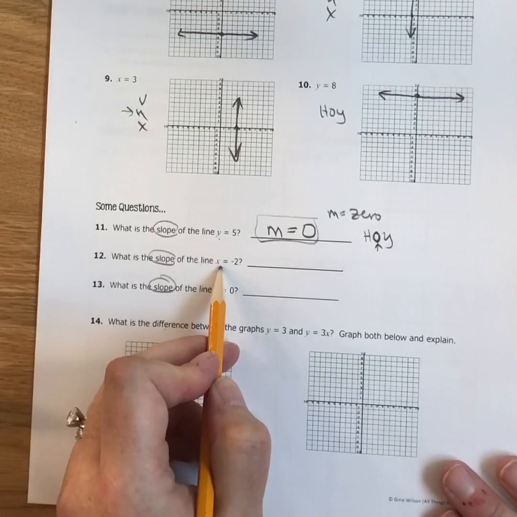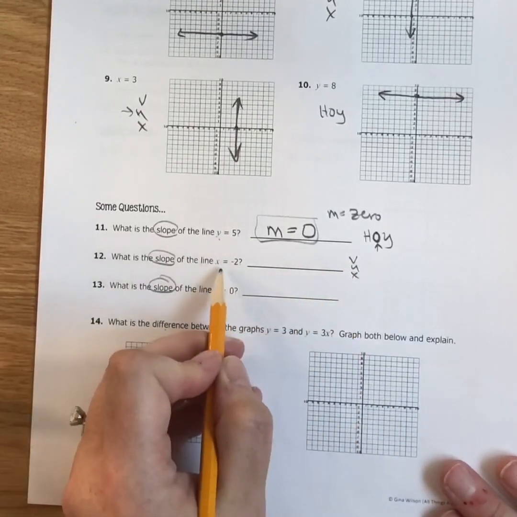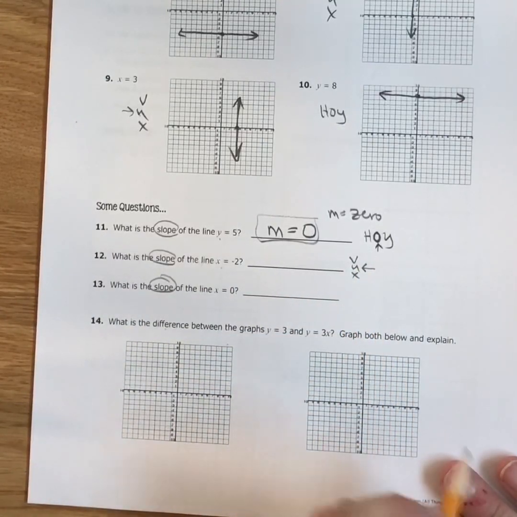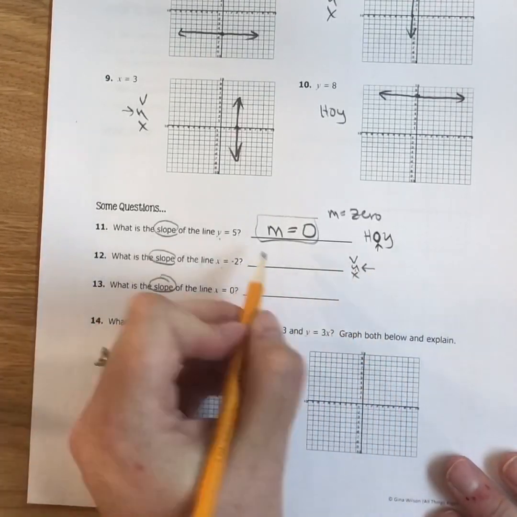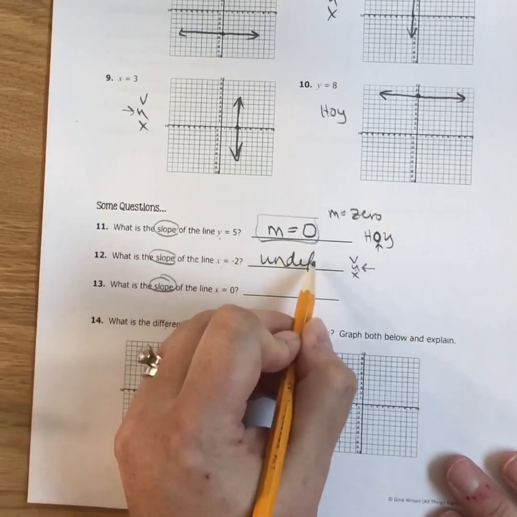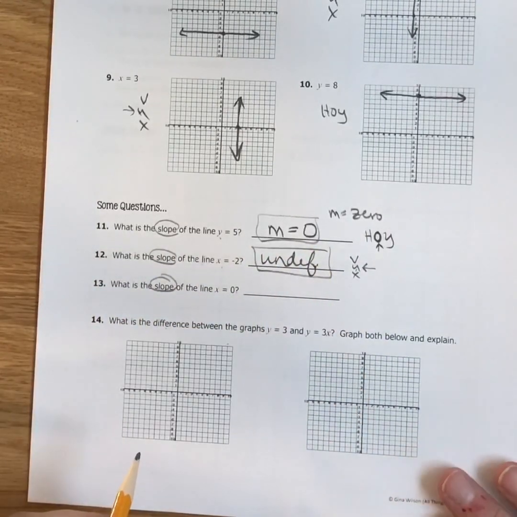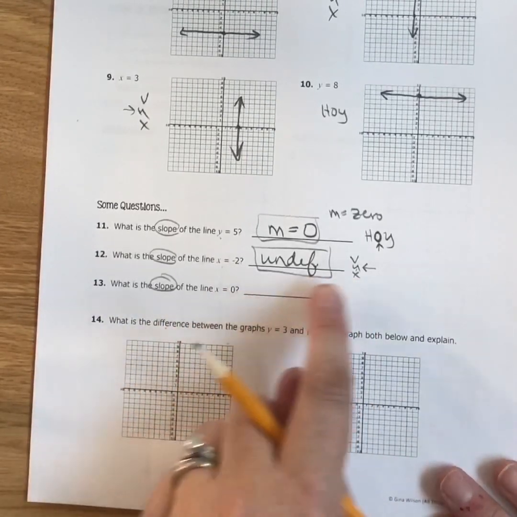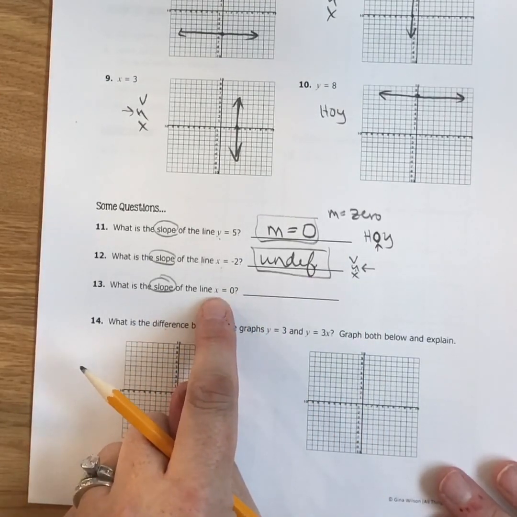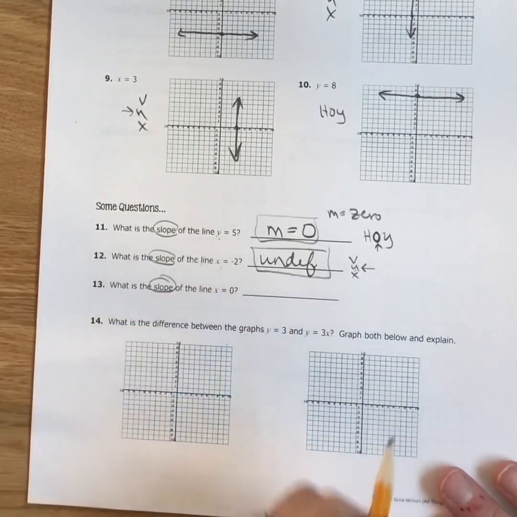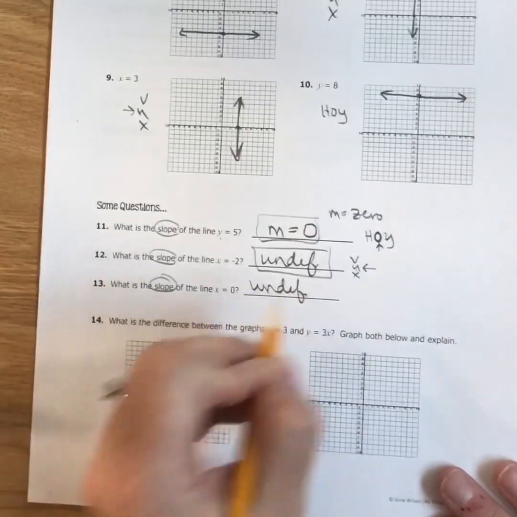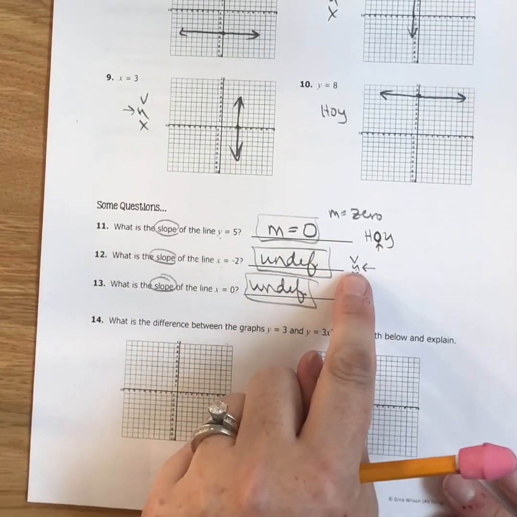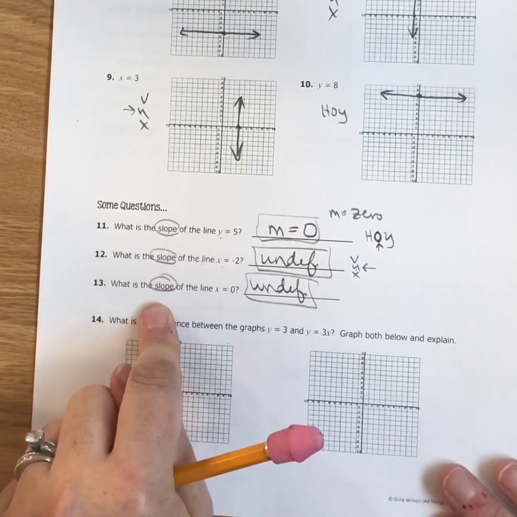Well, for number 12, I know it's going to be a VUX because it's an x only in the equation. And remember, the middle letter tells you about slope. Well, the middle letter is U, so that means the slope is undefined. I just put undefined. And guess what? It's going to be the same case for number 13. I'm not even going to write it again. I already have it here. For the line x equals 0, I know the slope that they're asking for is going to be undefined. So again, remember, the middle letter is what you use in the acronym when they ask about slope.